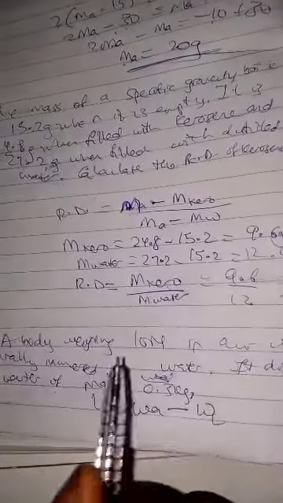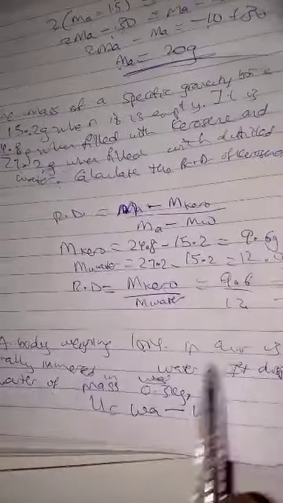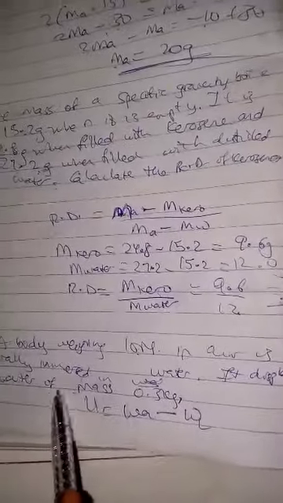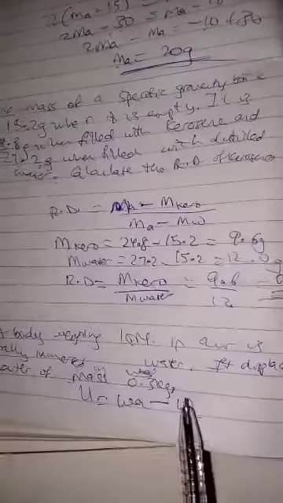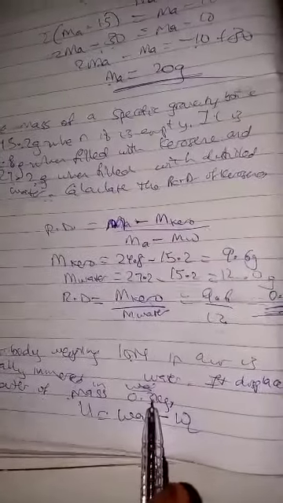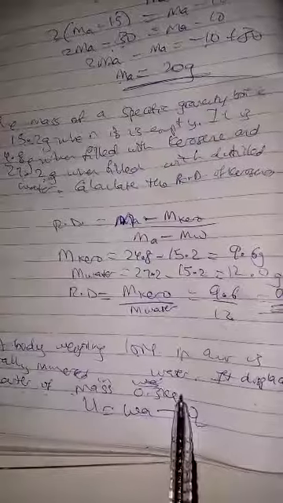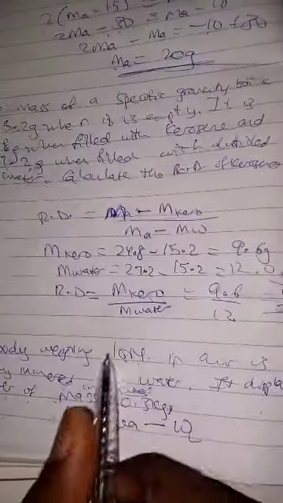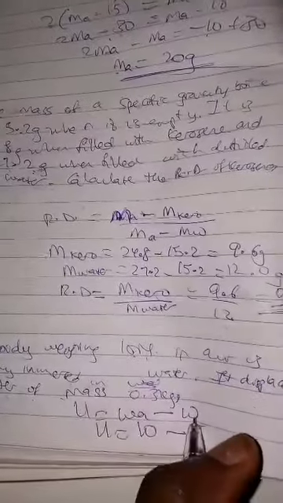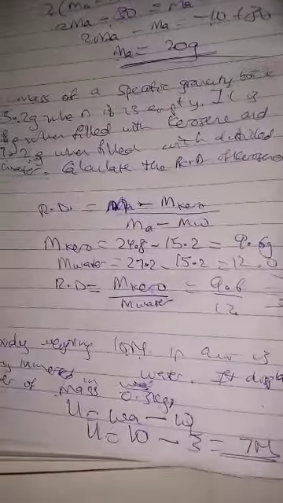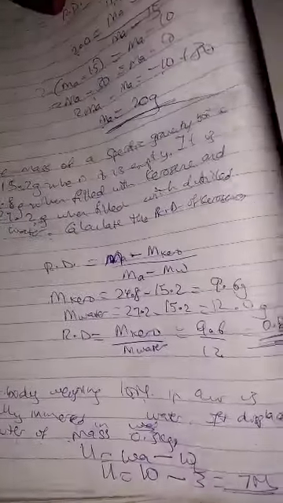Yes, so they said it weighs 10 Newton in air. Then it displaces water of mass 0.3 kilogram. So the weight in water is what? Weight in that liquid is 0.3 kilogram, so just convert this to Newton. That will be 0.3 times 10. So your upthrust is weight in air, 10 Newton, minus weight in liquid, 0.3 times 10. That's 3. 10 minus 3 is 7 Newton. Yes, that's the answer. Let's skip to the next one.